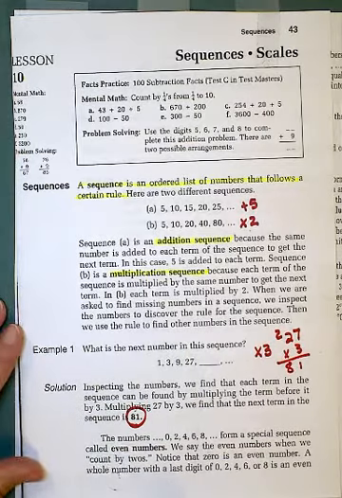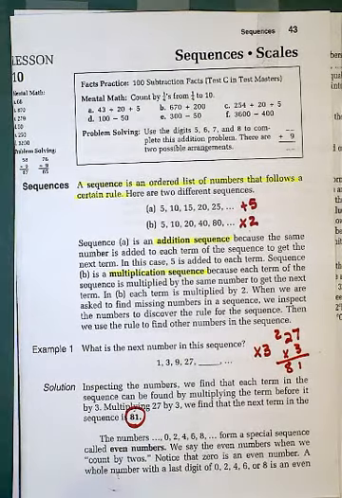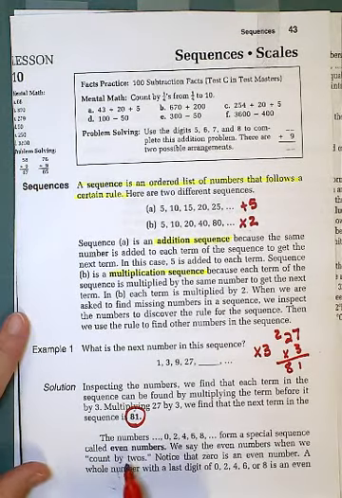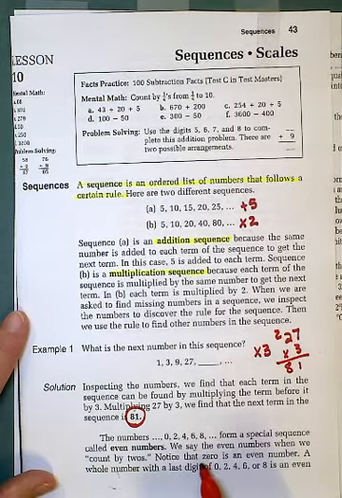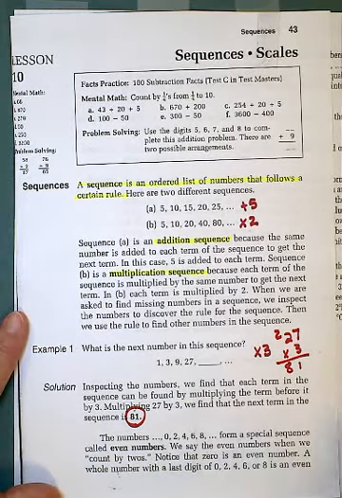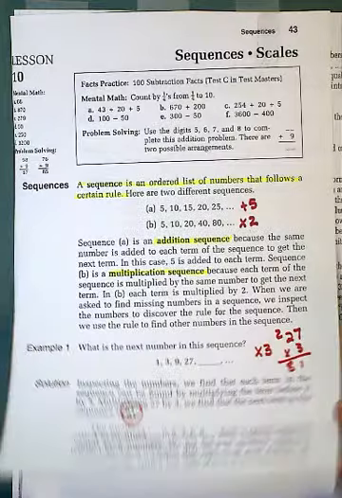Now, looking at the bottom of your page, we see that the numbers 0, 2, 4, 6, and 8 form a special sequence all made up of even numbers. We say the even numbers when we count by 2s. Please notice that 0 is not an even number. A whole number with the last digit of 0, 2, 4, 6, or 8, however, is an even number.